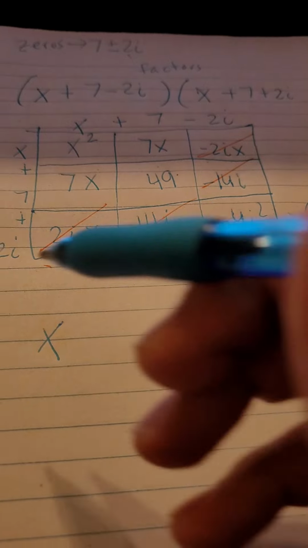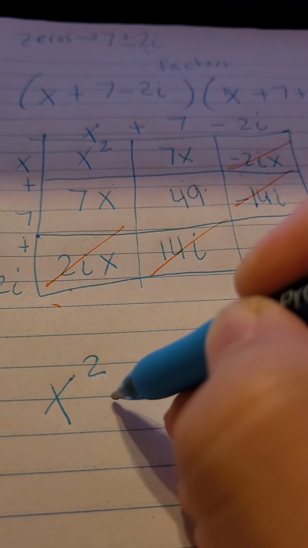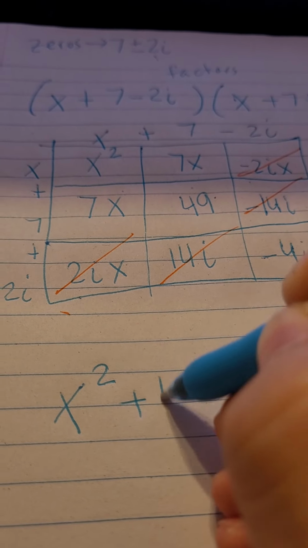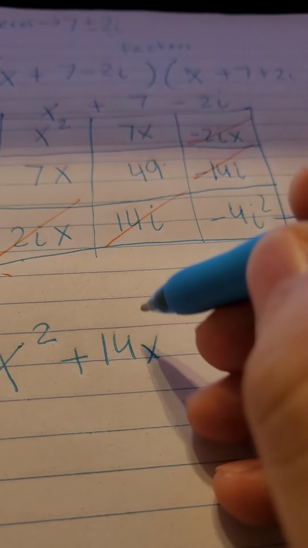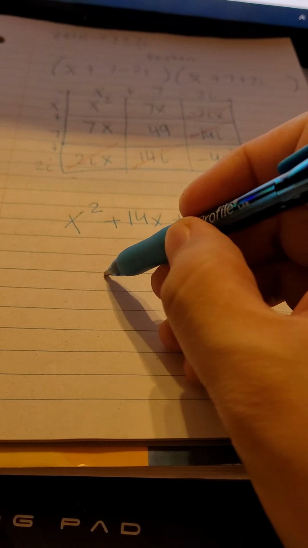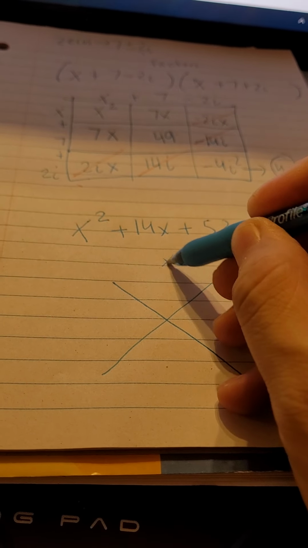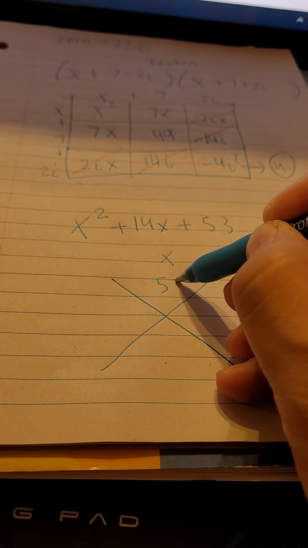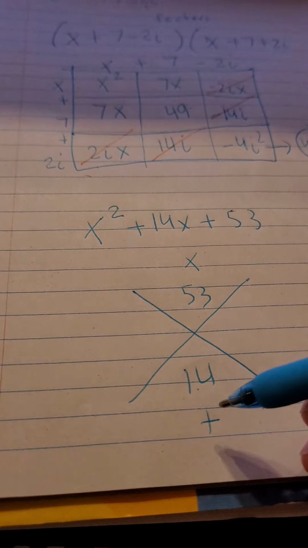Okay, and let's write out all the things that didn't get eliminated in the boxes. X squared. 7x plus 7x is 14x. Then we have 49 plus 4 is 53. Something beneficial for me to do right now is to show you, okay, you see 3 things. So 53 is your multiplication number, 14 is your addition number. This will help out for the last couple, especially if you weren't in class.